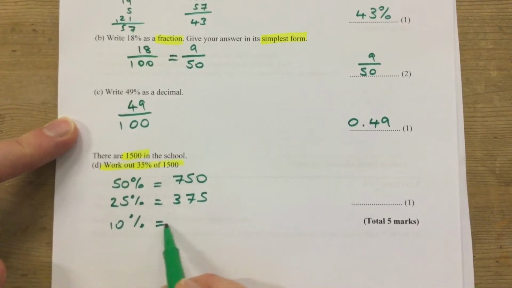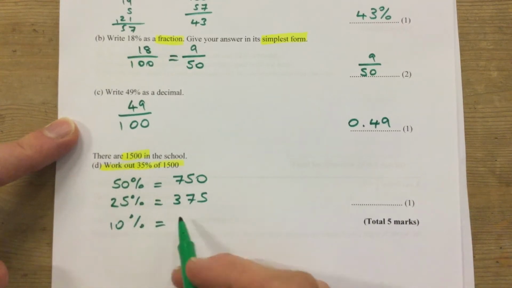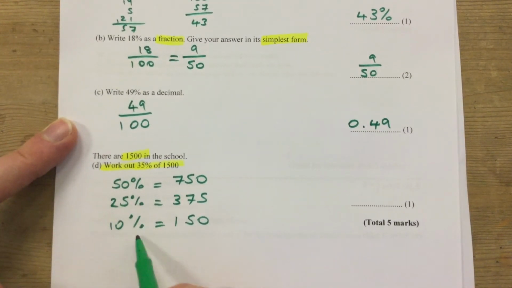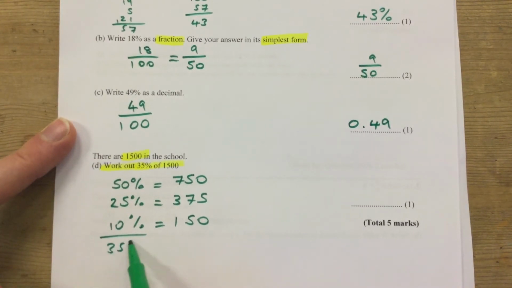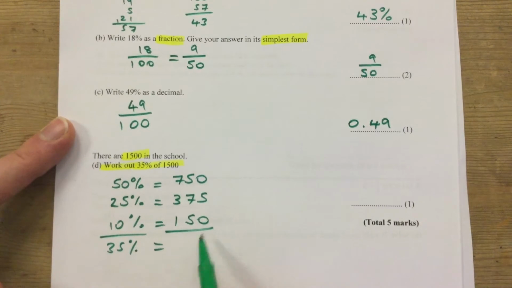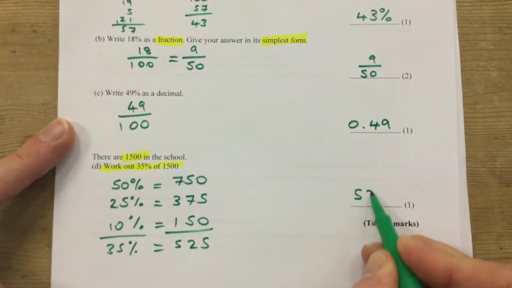10% of something is really easy. I divide by 10, so I move every number in that one place to the right, which gets me 150. 25% plus 10% gives me 35%, so 375 plus 150 gives me 525.